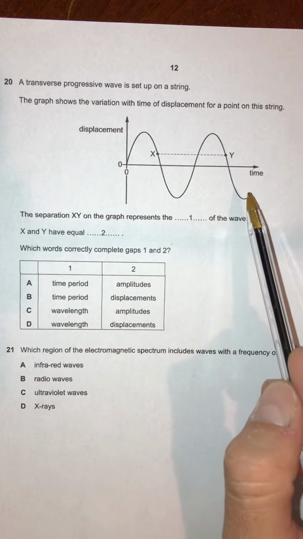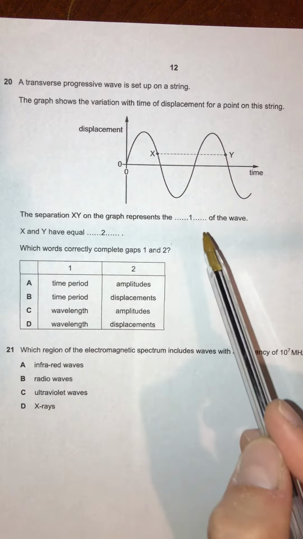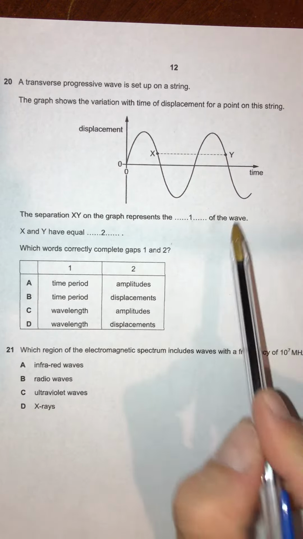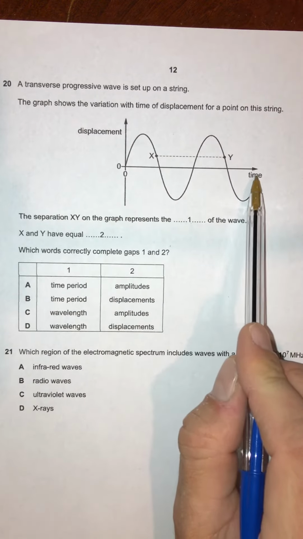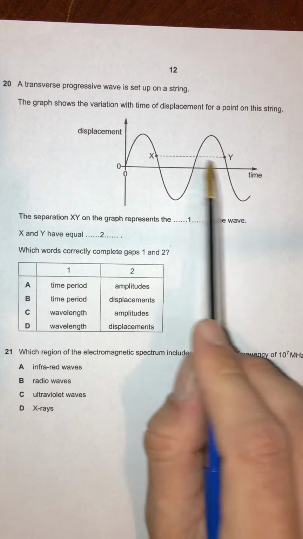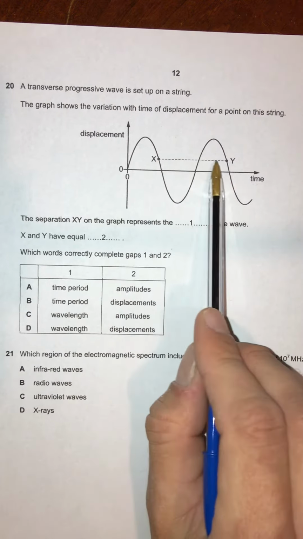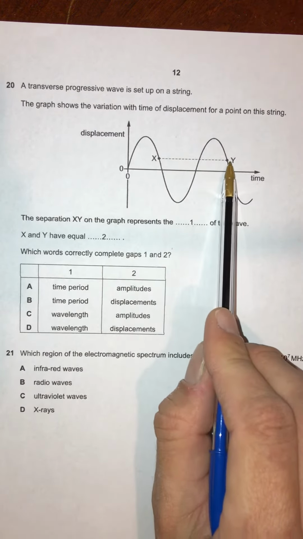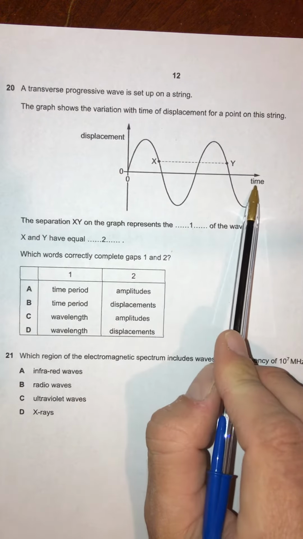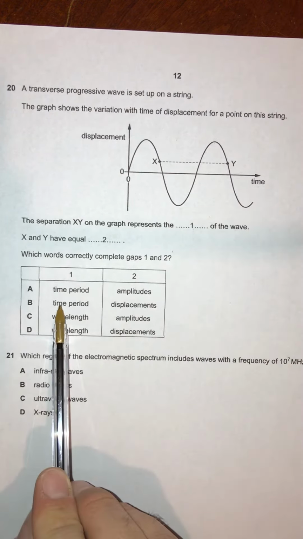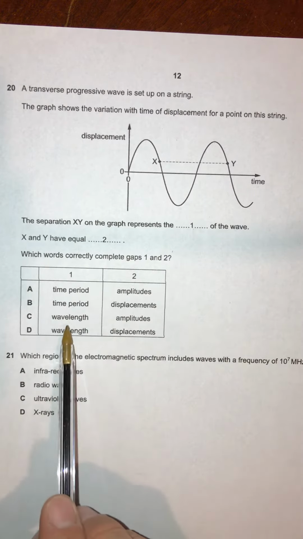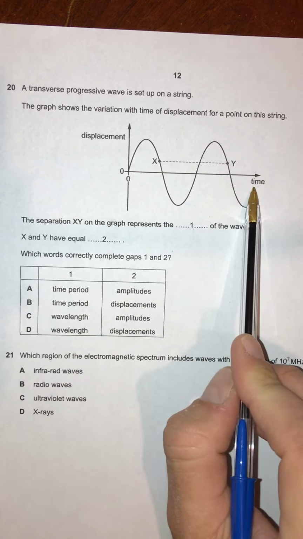One of the key things about any kind of graphical analysis is looking at what's being plotted against what. So here we see displacement against time. So time being plotted on the x-axis means that this space from X to Y, this being an identical point on it, well, that's got to be the time period of the wave, right? So they're plotting time, so it's time period, pretty straightforward. Wavelength would only be true if they were plotting distance here.